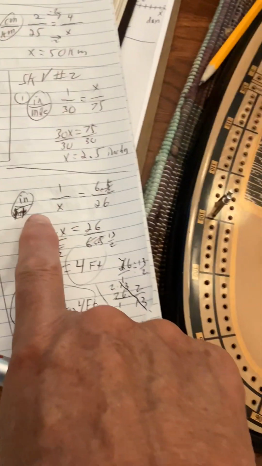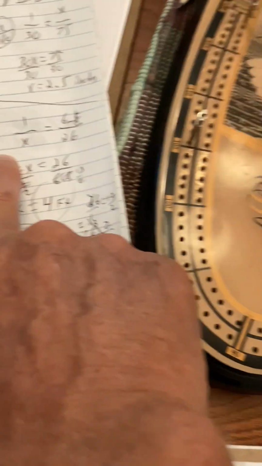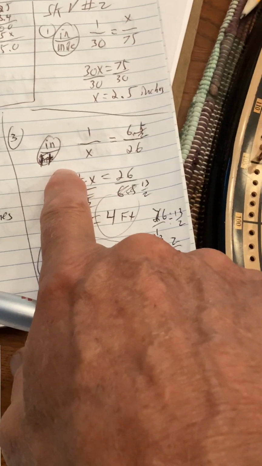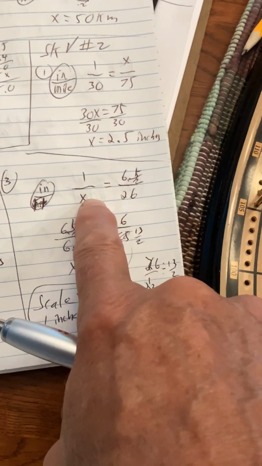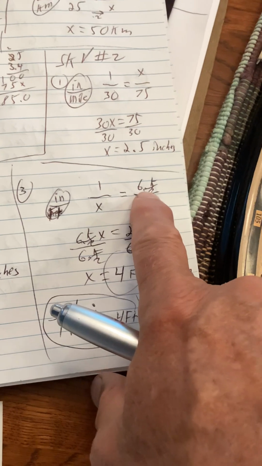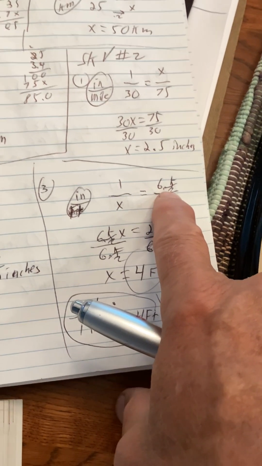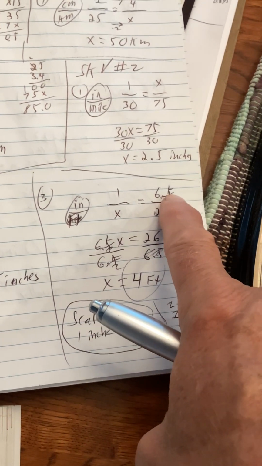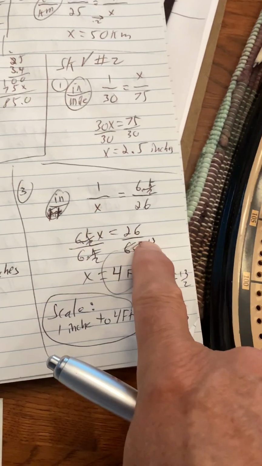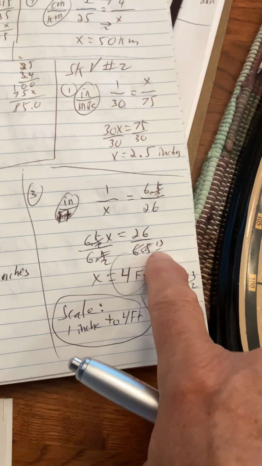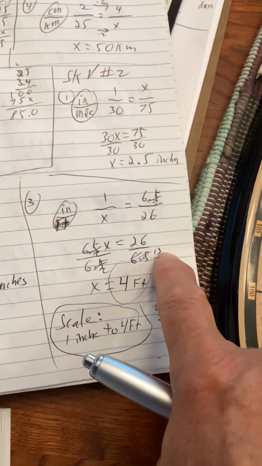And number 3, you have inches over feet. Your scale is 6.5 inches over 26 feet. Well, that's 1 inch is how many feet? I made it 6.5 because you'll see in a second here. So I crisscross, so 6.5x equals 26. I divide by 6.5, which, when I made it improper, is 13/2.